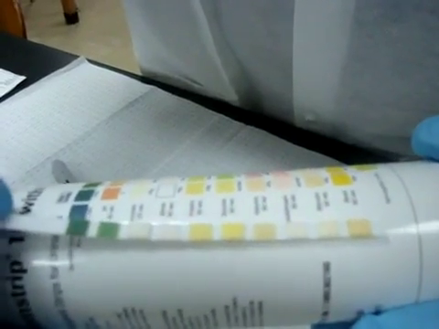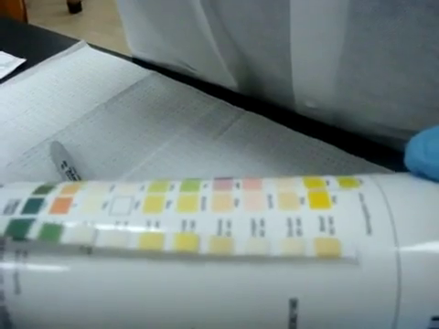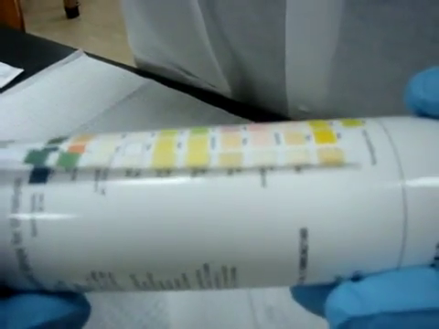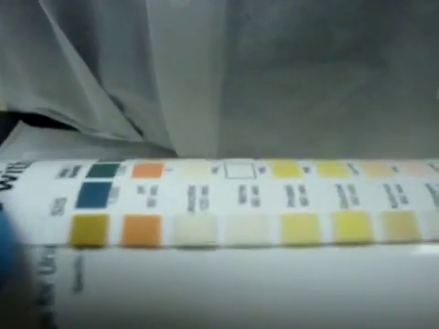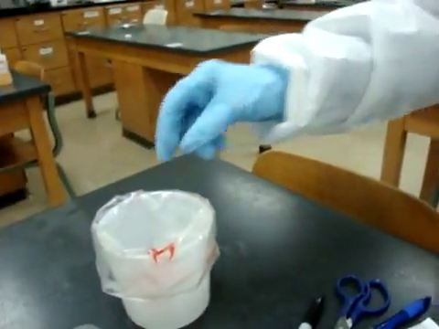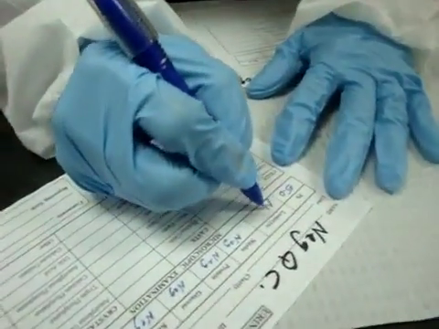The protein is negative. The ketones are negative. The urobilinogen is normal. The bilirubin is negative, and the blood is negative. Now it's time to read our leukocytes, and they are negative. We take our dipstick and we put it into the biohazard, and then we record our final reading. Negative.